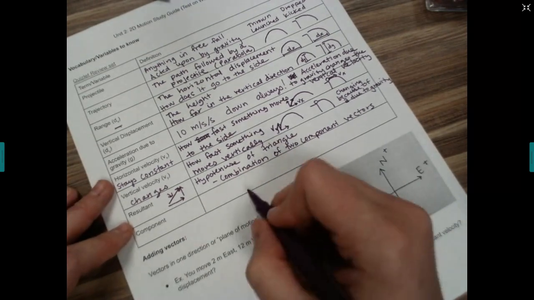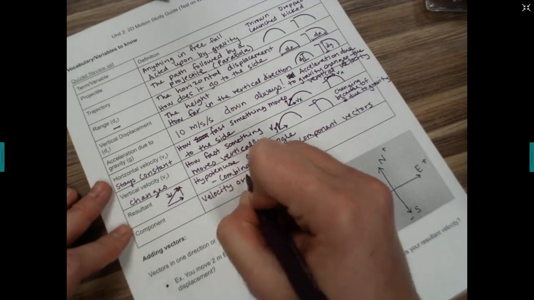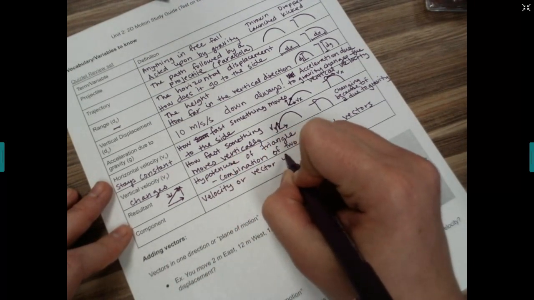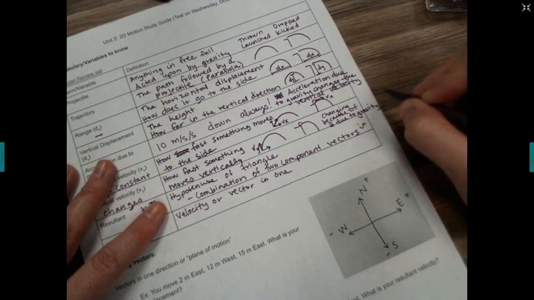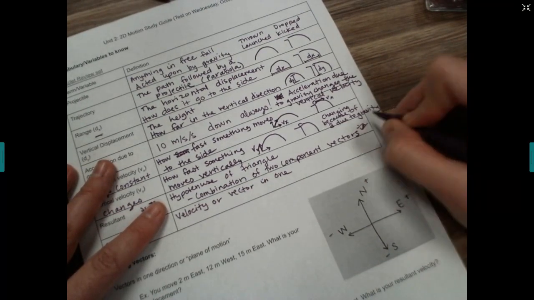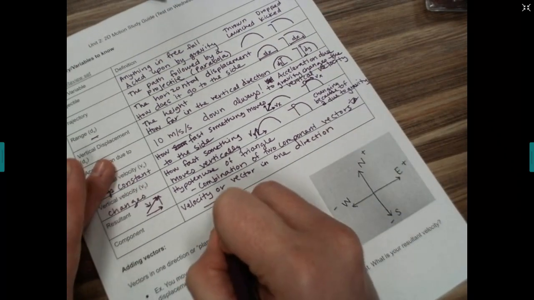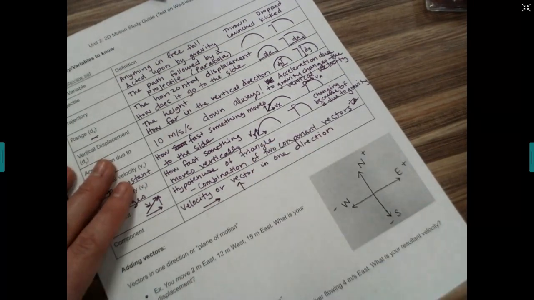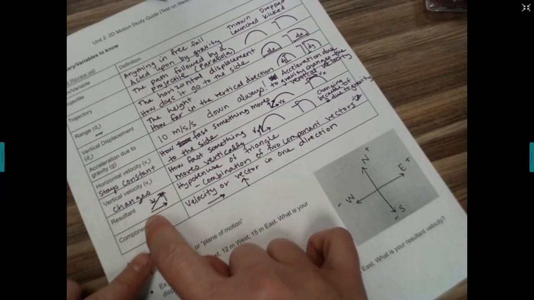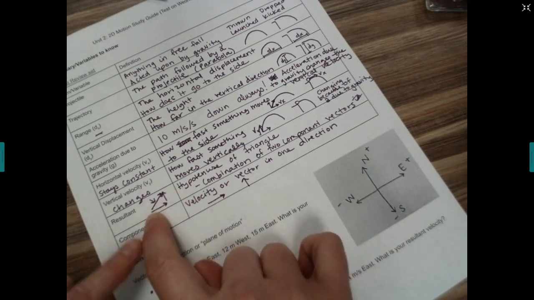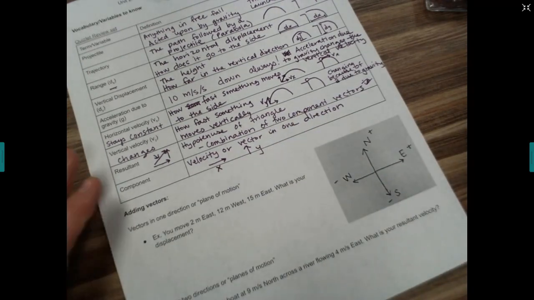Okay, a component is like a velocity or a vector in one direction. So that would be a component, that could be a component. I can put two components together to get a resultant. I can resolve them to get a resultant. This would be like a horizontal component, this would be like a vertical component.